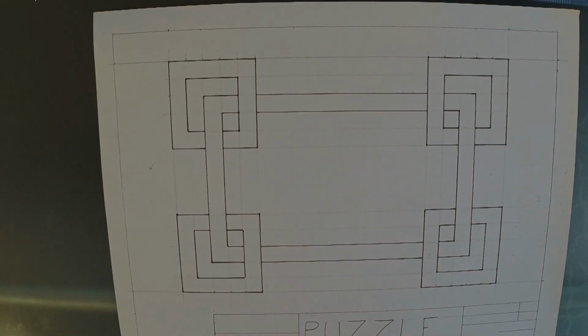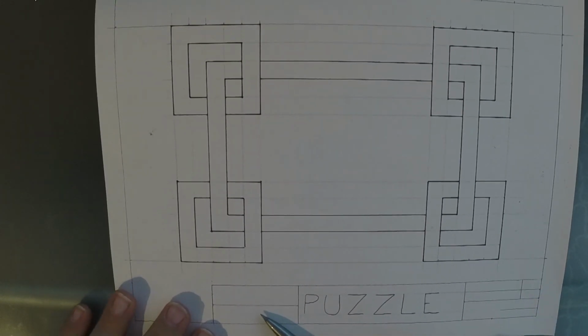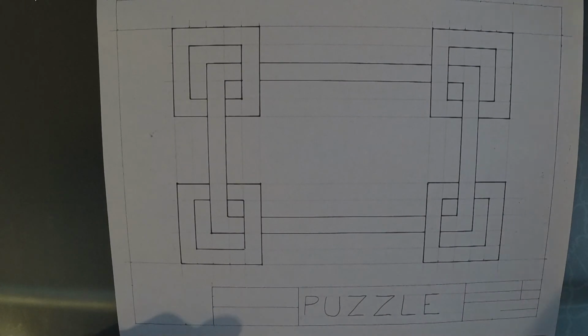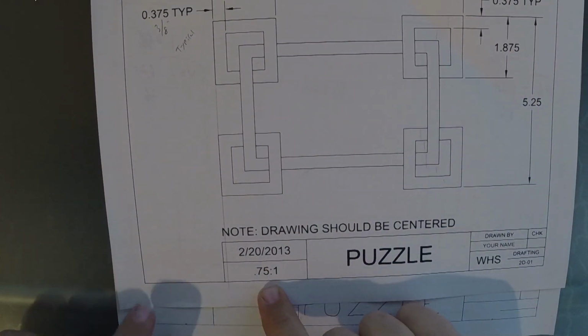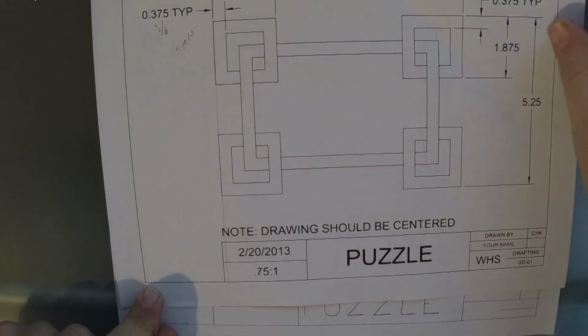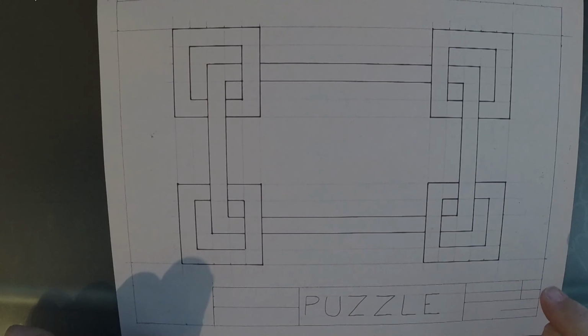And there is the finished puzzle drawing, drawn for full scale, 1:1 or full. So when you're filling in your title block down here, this is going to read full scale or 1:1. Unlike your handout, which actually reads 3/4 scale because we shrunk the drawing to be able to fit all the dimensions on there, but you're drawing at full size on the actual handout.